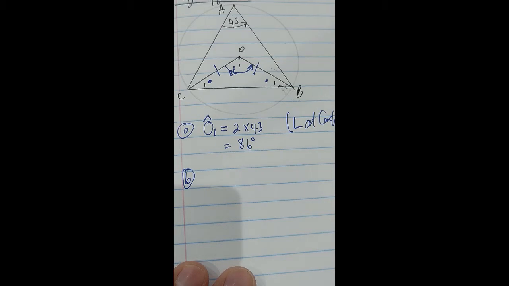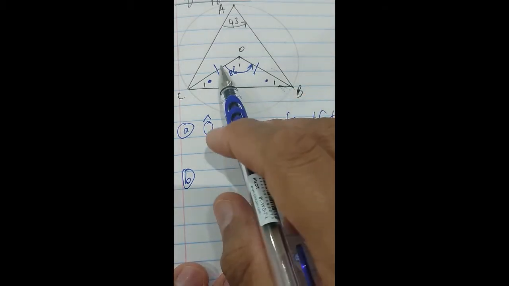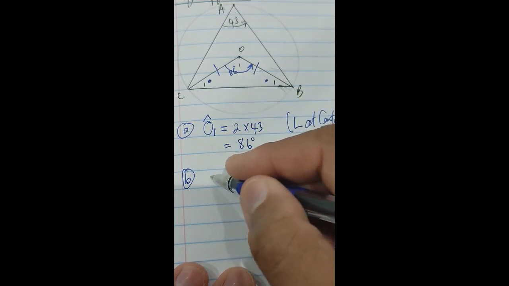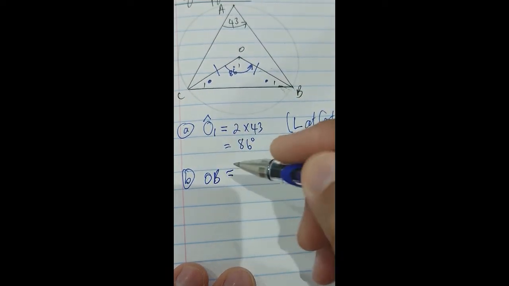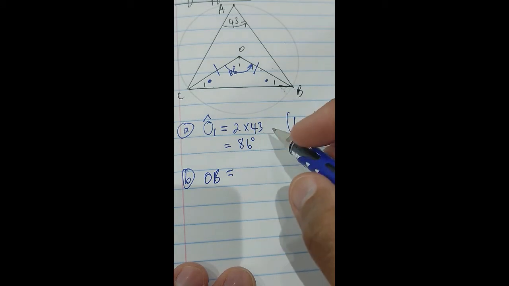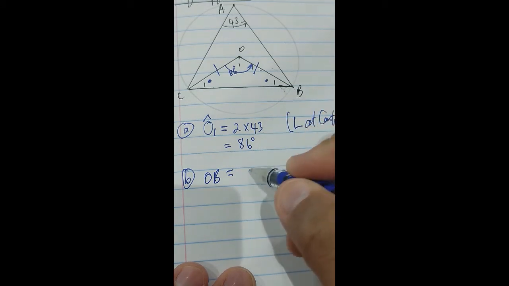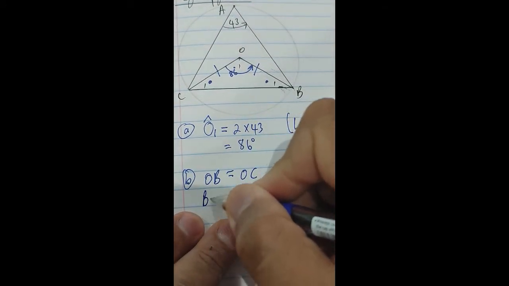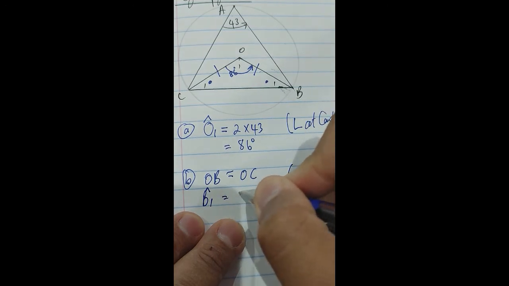Okay. So again, these markings are not on the diagram, so I have to state it. So we first say that OB is equal to OC. Why is OB equal to OC? Because that's your radius, your radii. Okay. Now B1 is equal to angle C1.